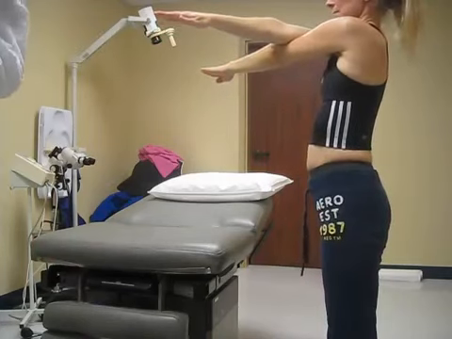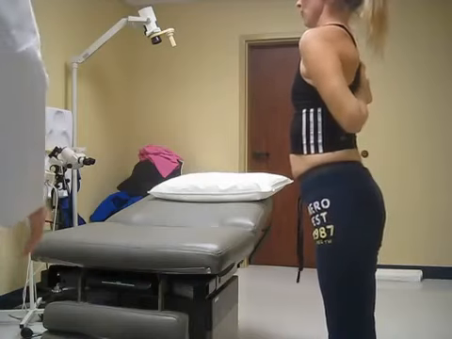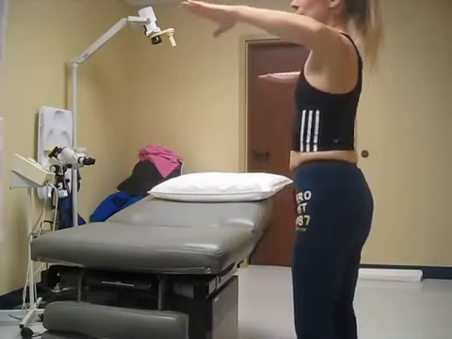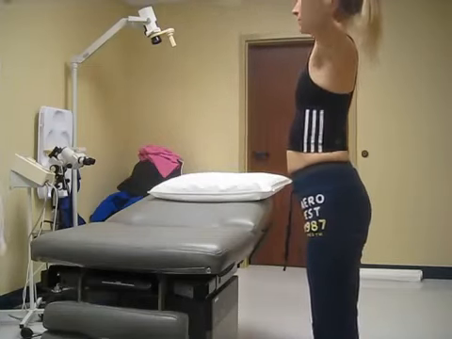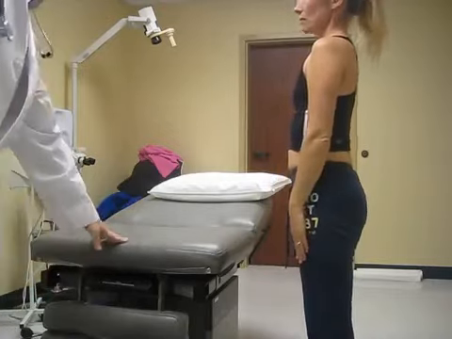Good. Internal rotation. And then do the other hand. Good. Then arms out like this. External rotation. Very good. Now we're going to do circumduction as well. Okay, great. All right, so here, you come back here, please.